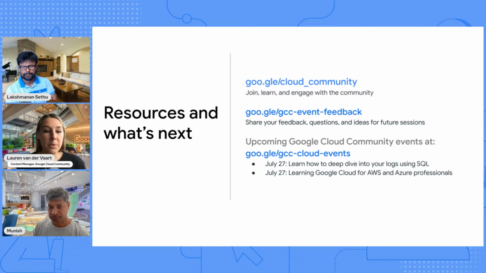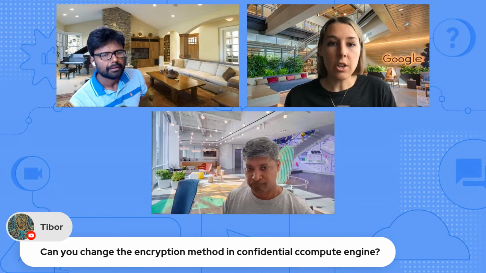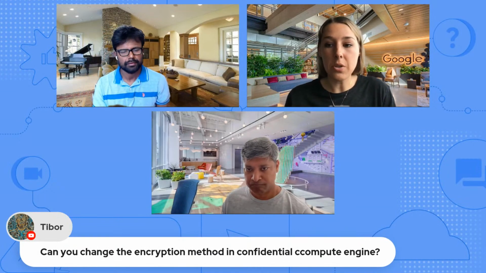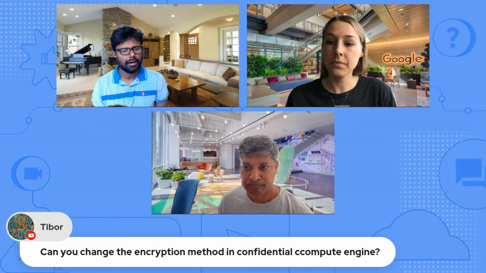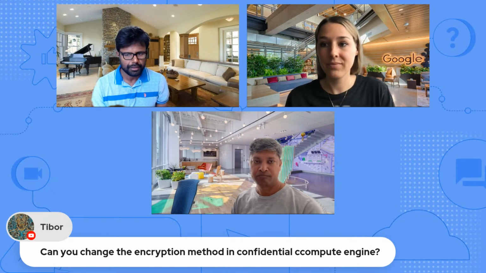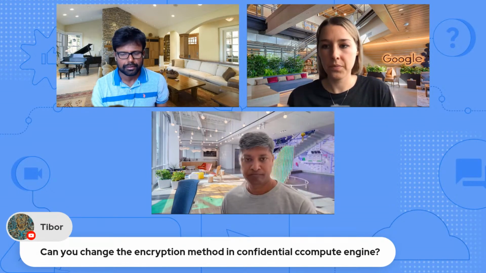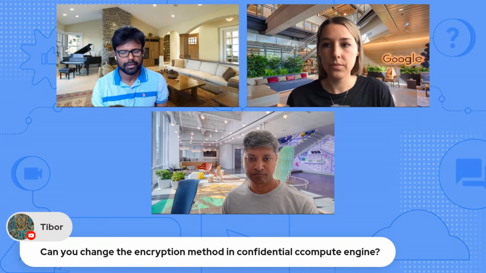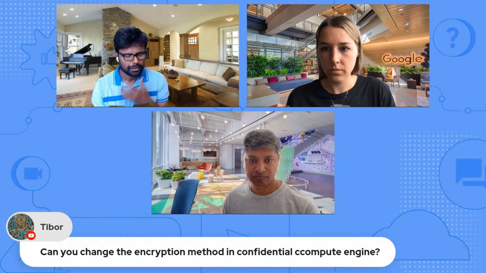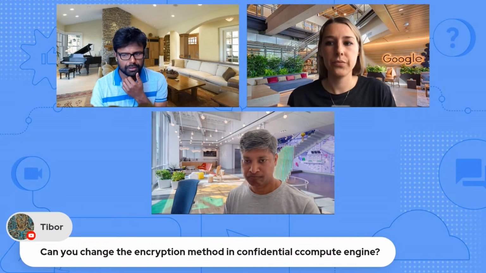Okay, now we'll move on to your questions, and we actually see one that we got into the chat just now. Can you change the encryption method in Confidential Compute Engine? Tibor, that's a great question. Since this encryption method is done by Google Cloud, it's not something the customer can choose to change. It's all encryption in use, provided as a part of the product. So unfortunately, it's not possible with Confidential Compute Engine.